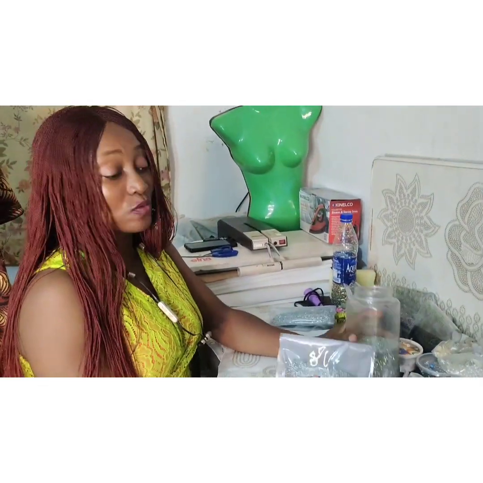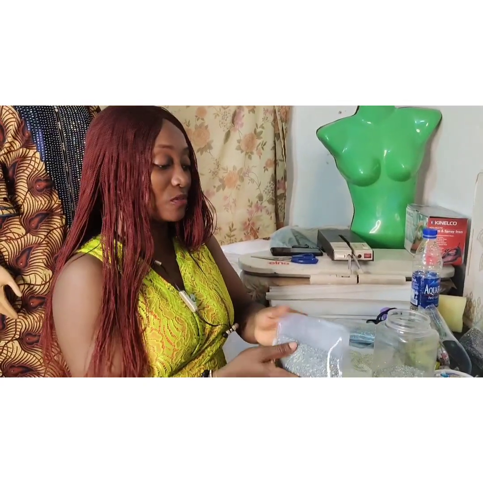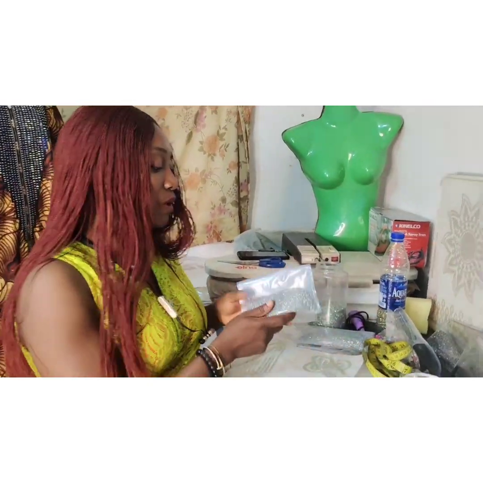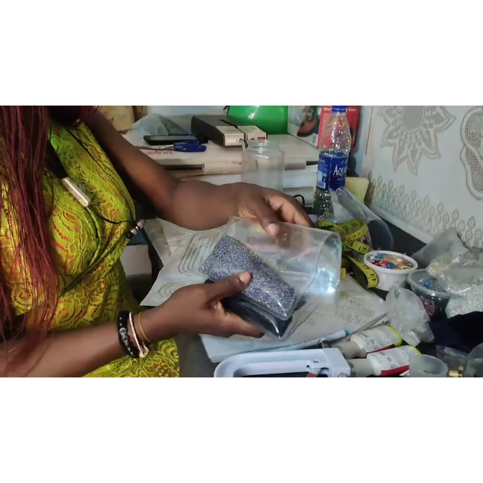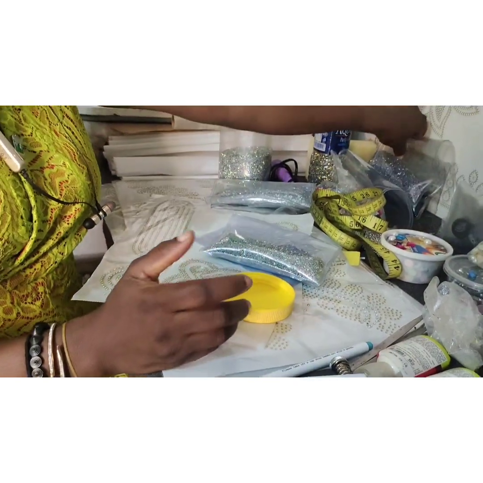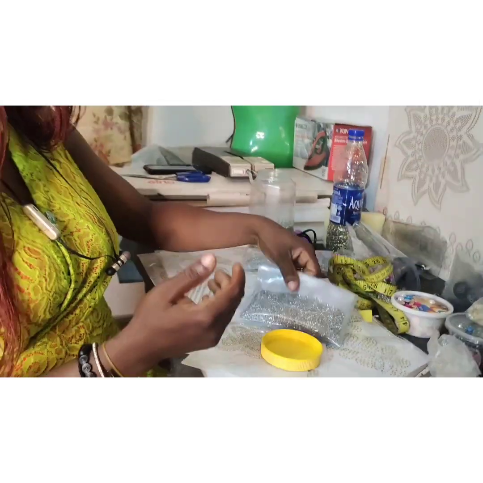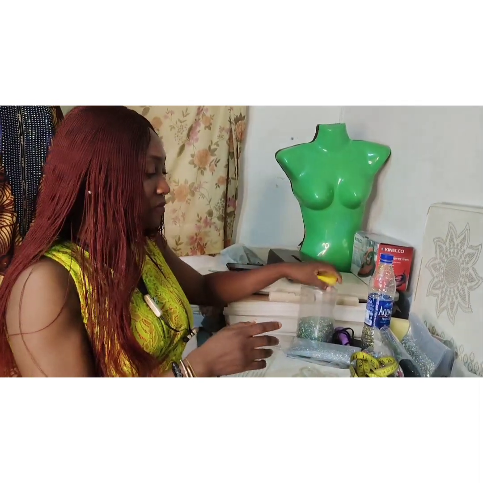So I would advise, when you want to buy stones, just buy them in packs instead of buying them in smaller quantities. We also have them in different colors. There's a black color, we have a purple color here. We have them in different colors. You can't have all the stones at once, so at times just have a trusted buyer that you can buy from that wouldn't give you a fake stone.